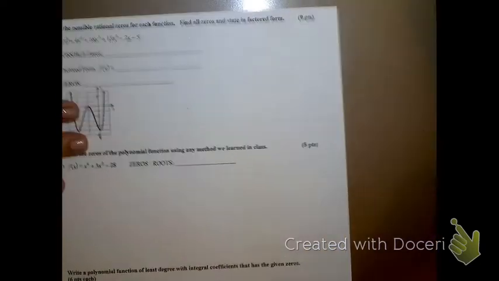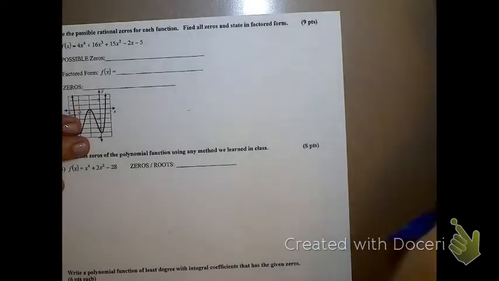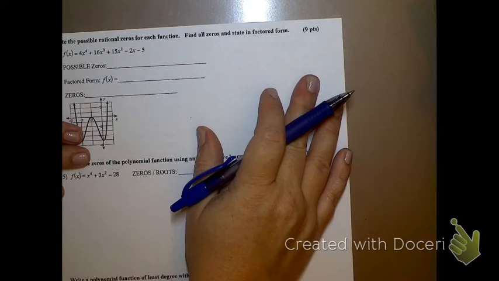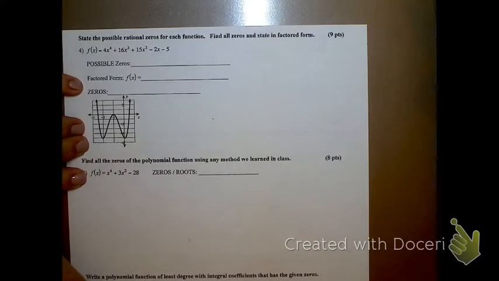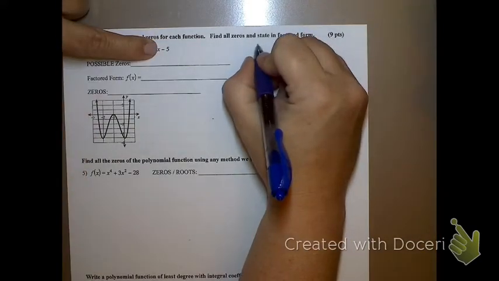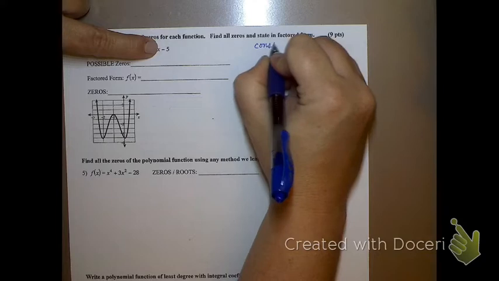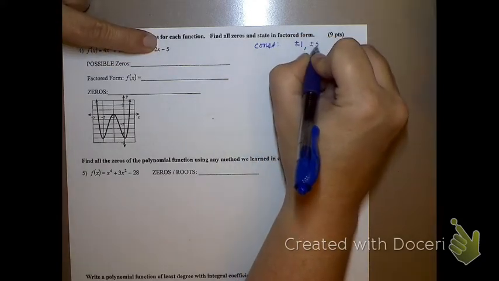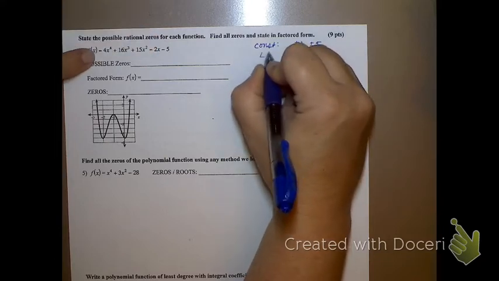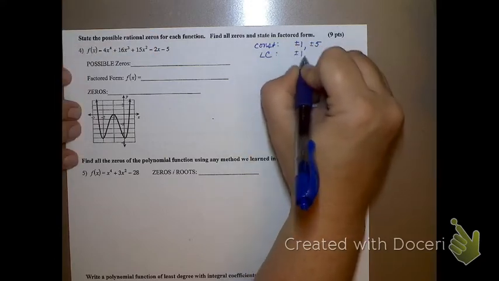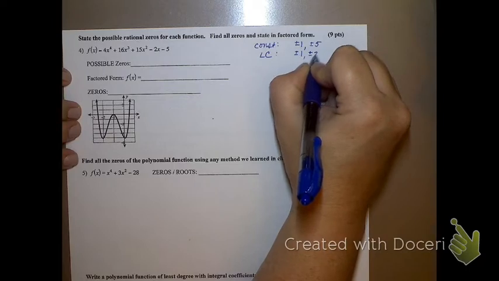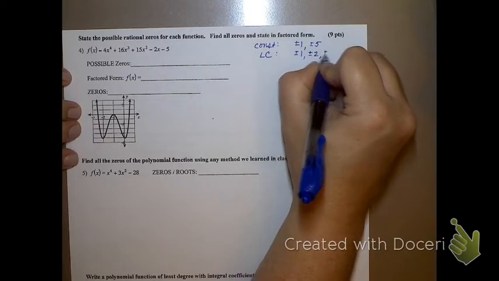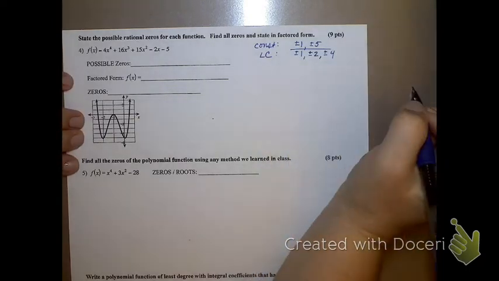Backside. Okay. This one needs everything, but this one provides a graph for me. Yay! All right. Possible zeros. My factors of my constant are what? Plus or minus 1 and plus or minus 5. My leading coefficient, 1, 2, and 4. So let's set up our fractions.